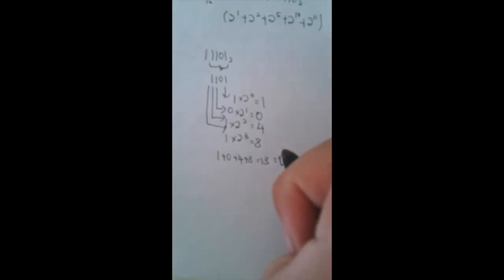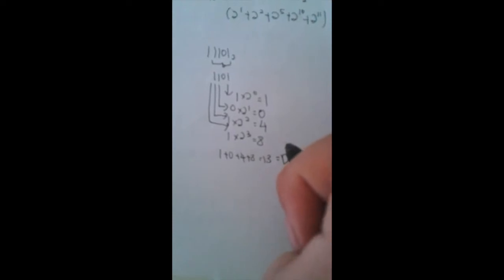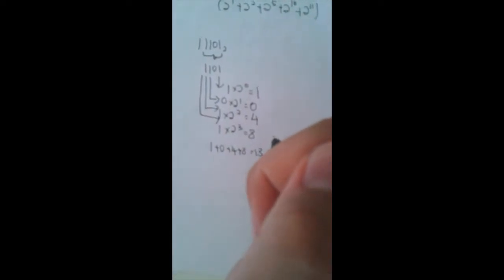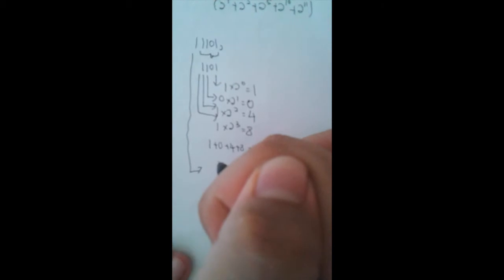So basically, you just take each digit and multiply it by 2 to the power of its position minus 1, and then add them all together to get a digit in hexadecimal. For the remaining digit 1, you multiply it by 2 to the power of 0, so 1 times 2 to the power of 0 gives you 1.